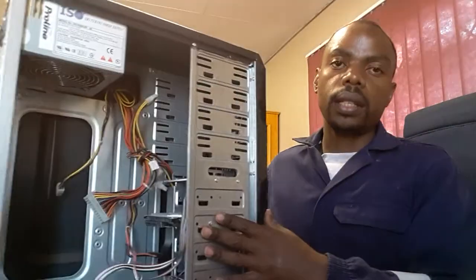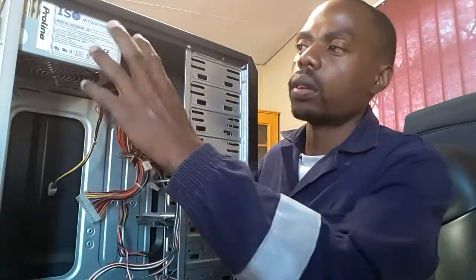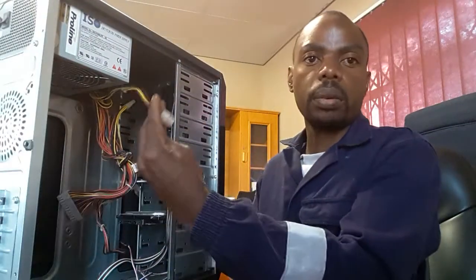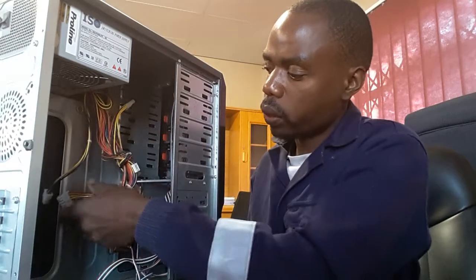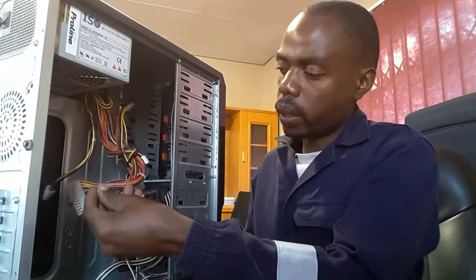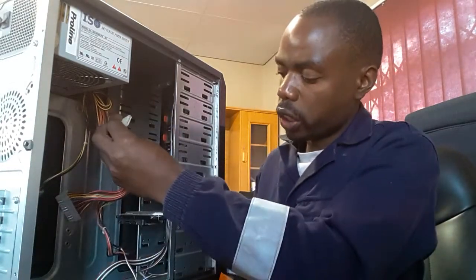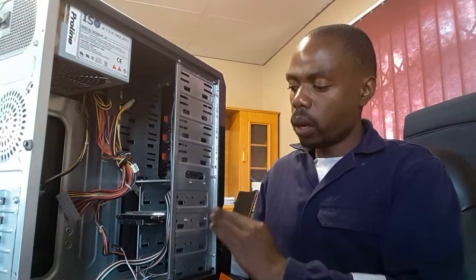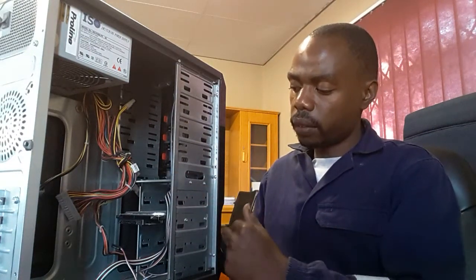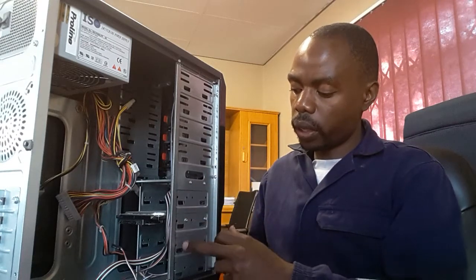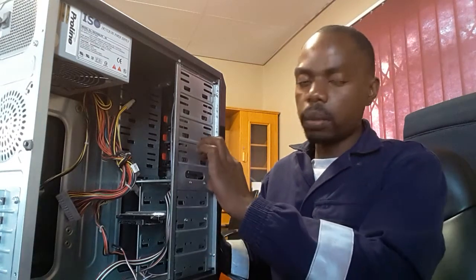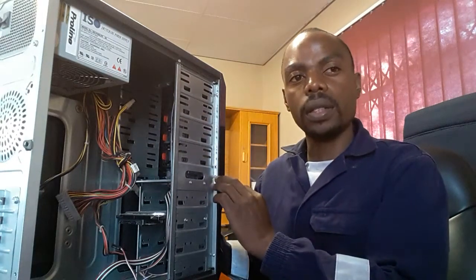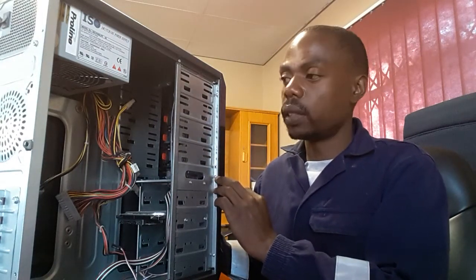And then inside the casing, we find the power supply. This is a 300 watt power supply which comes with a 4-pin power connector and a 24-pin, a SATA connector, and then a Molex connection. And then here there are 3 segments. The bottom one is for hard drives, so you can connect 1, 2, 3, 4 hard drives, and the middle one is for your floppy drive, and then the top one is for your DVD ROM or DVD writer.